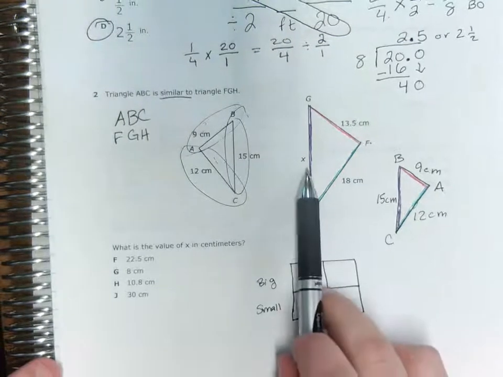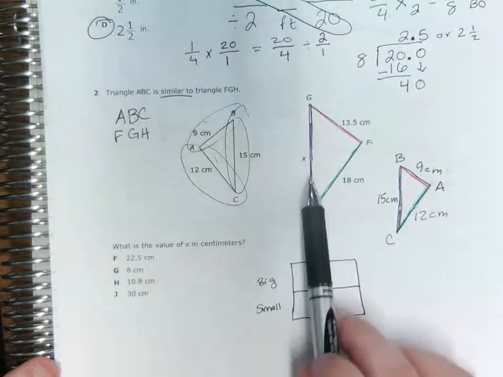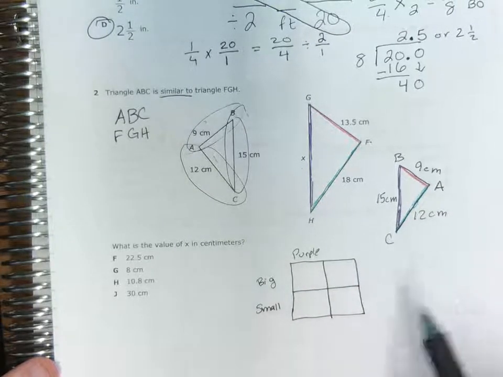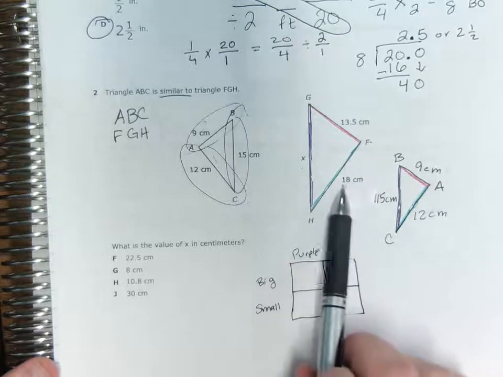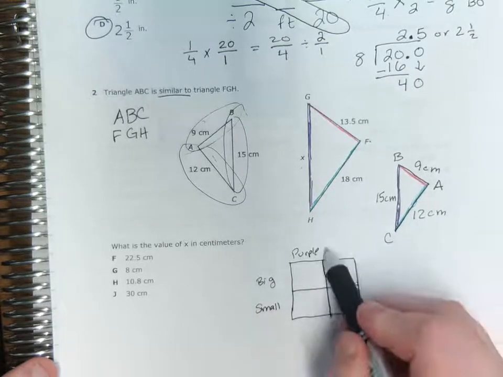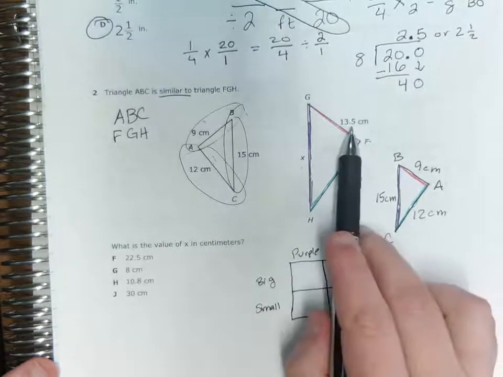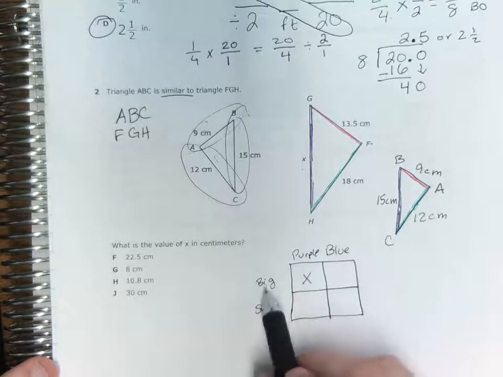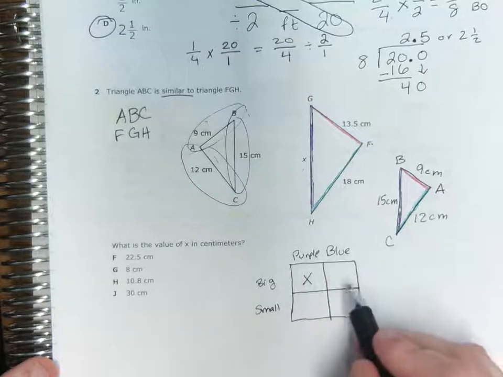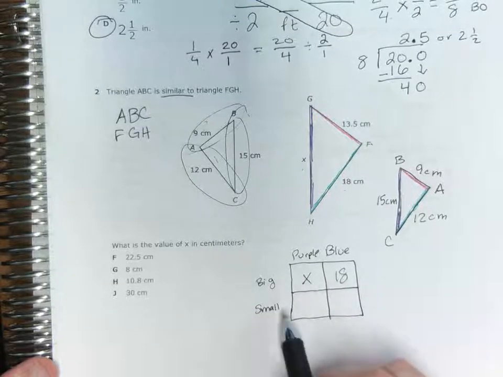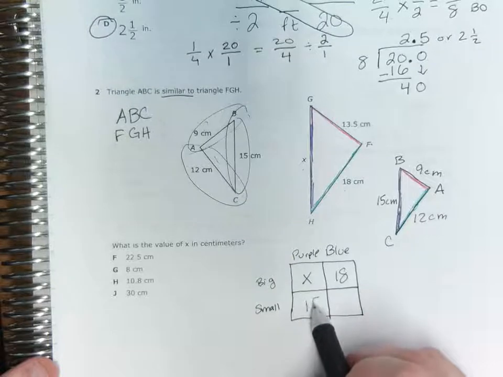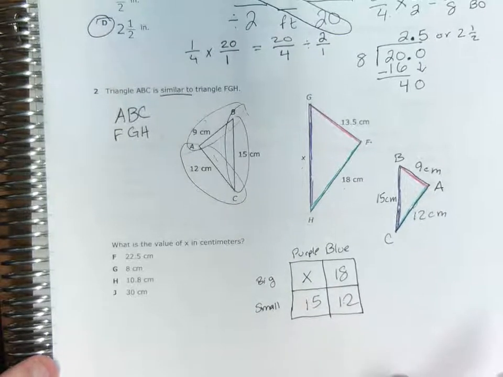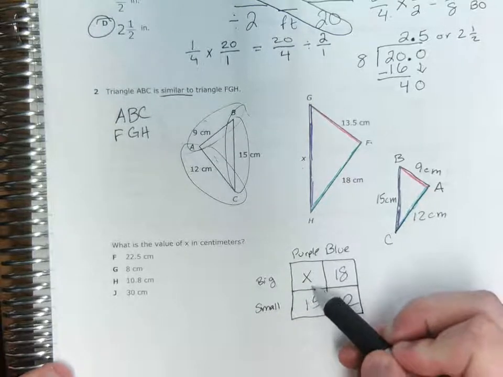Okay, and then I'm going to choose which ones I need to use. I know I need this X because that's what I'm trying to find. What is the value of X? So I'm going to do the purple side. And then I'm going to choose one of the other sides. I'm going to use the side that doesn't have decimals in it, it'll work easier. So I'm going to use the blue side, because that pink side has decimals. So the big triangle on the purple side is X. The big triangle on the blue side is 18. The small triangle on the purple side is 15. And the small triangle on the blue side is 12. Okay, and then we cross multiply and divide. That's always our last two steps.